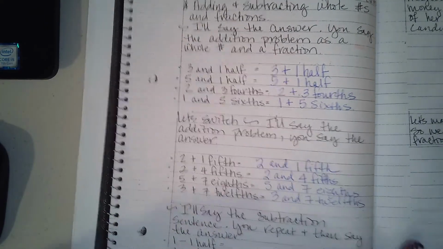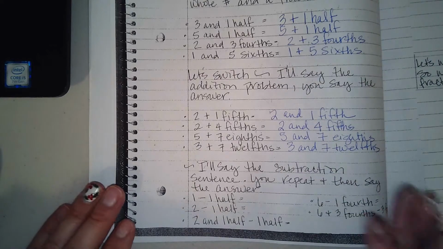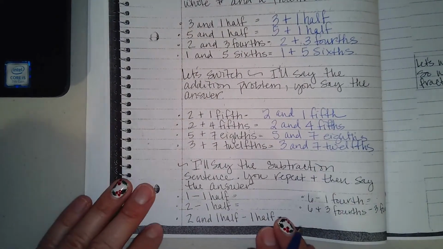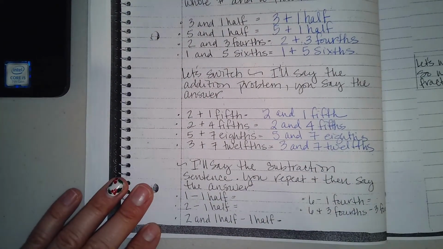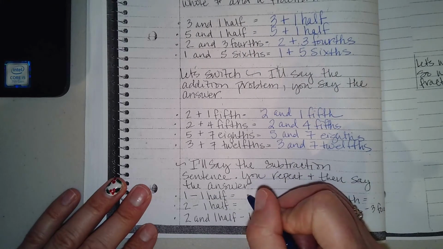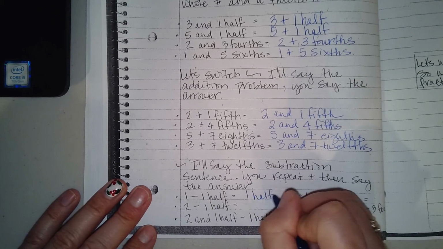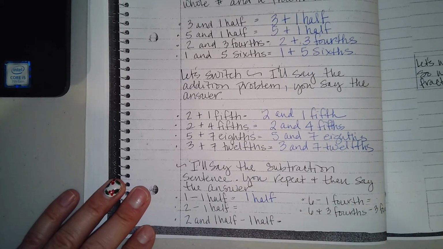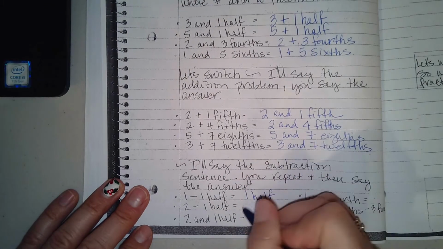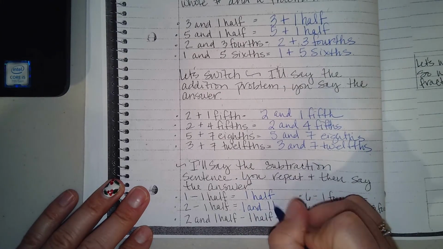All right. Now, I'm going to say the subtraction sentence and you repeat and then say the answer. So 1 minus 1/2. So if you have one whole and you subtract half, you're going to end up with what? 1/2. How about 2 subtract 1/2? 2 subtract 1/2, you're going to end up with 1 1/2.